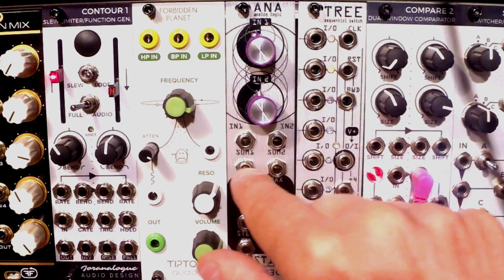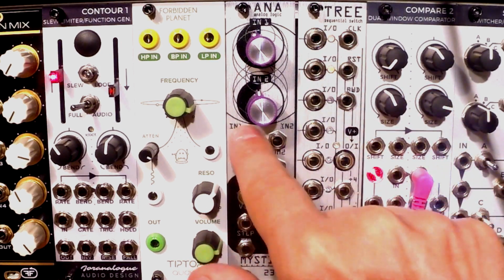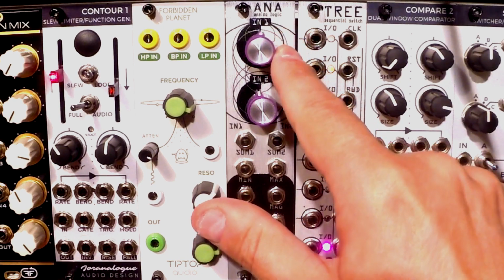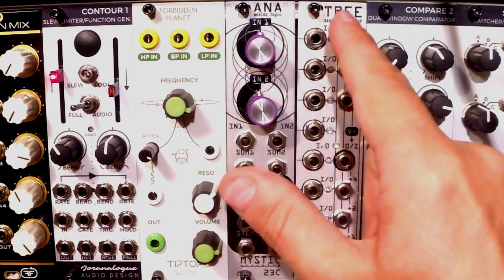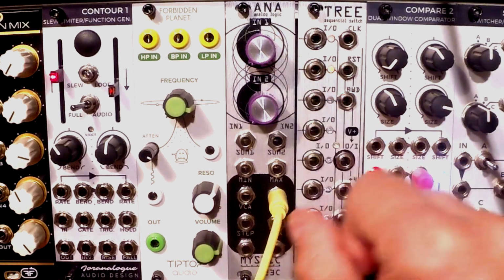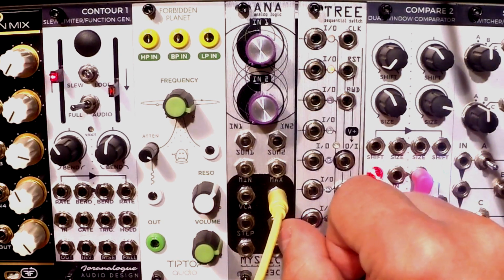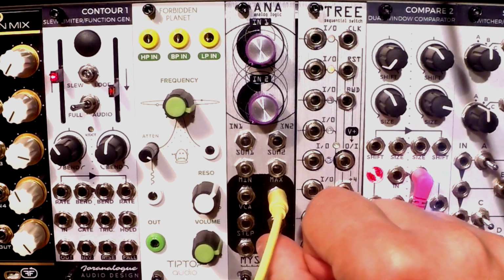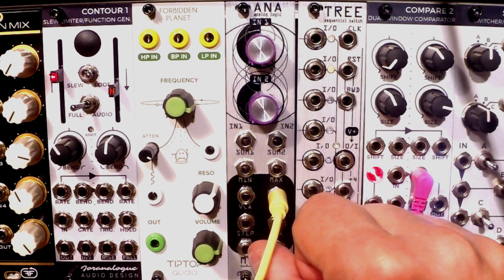And this is how it works. If there's nothing patched into either of those inputs, the knob for the corresponding input acts as a simple offset. So what I have here is a simple patch consisting of an audio source, which is Bang oscillator by Livestock.